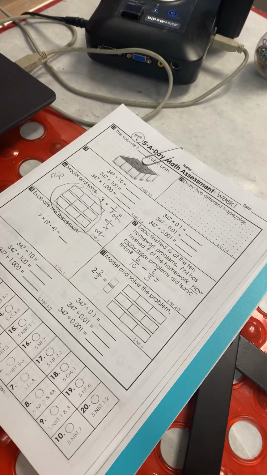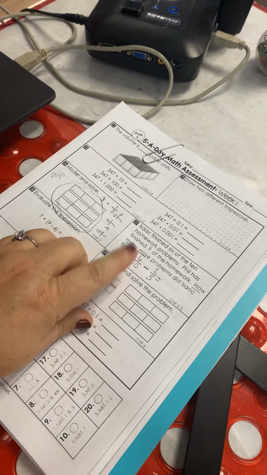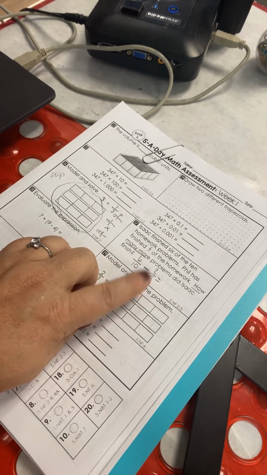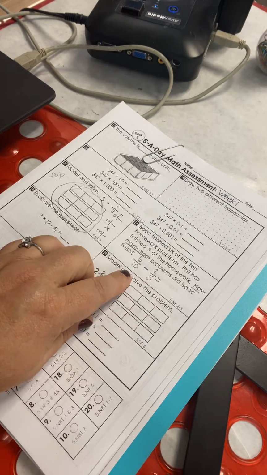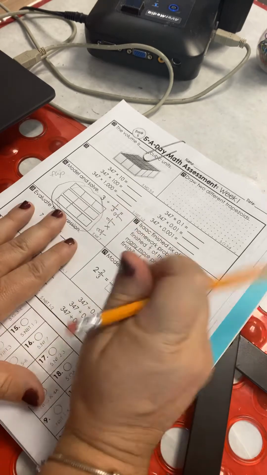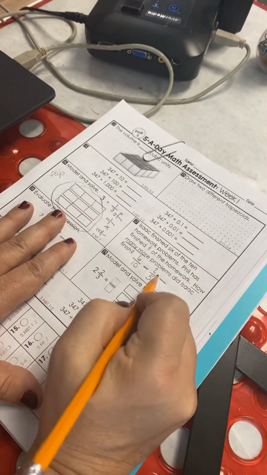So my dilemma comes across when I say, can I subtract with different denominators? No, I have to change one of my denominators so that they are equal, they're the same. Can I count by 10s to get to 5? No. Can I count by 5s to get to 10? Yes.